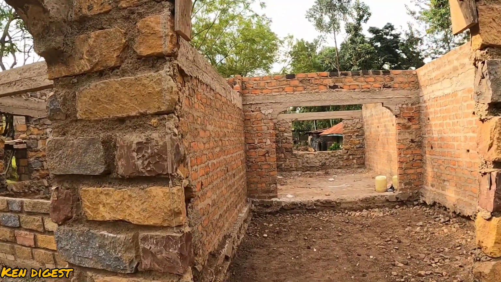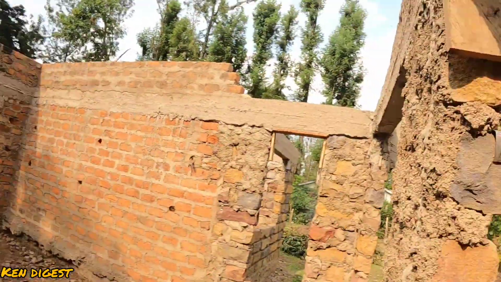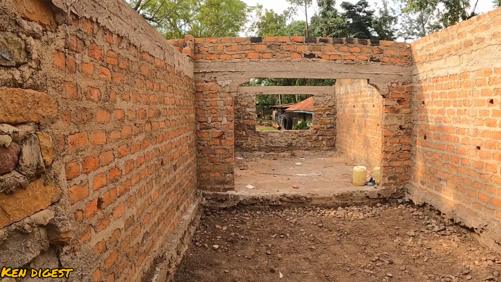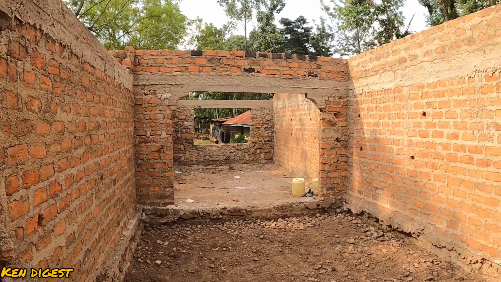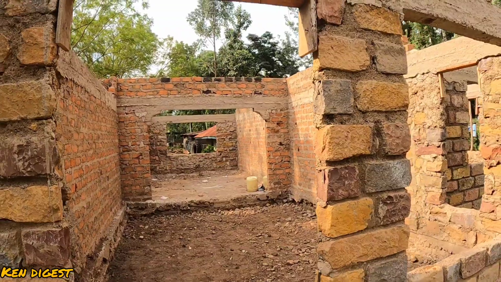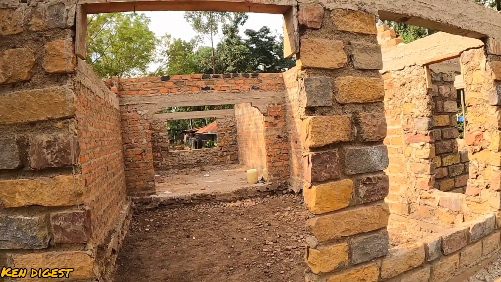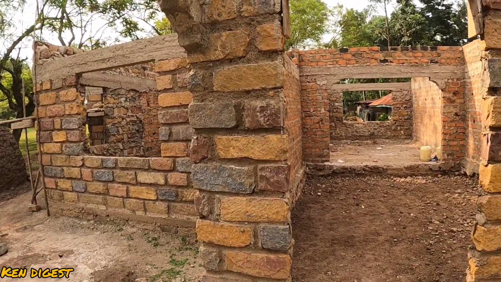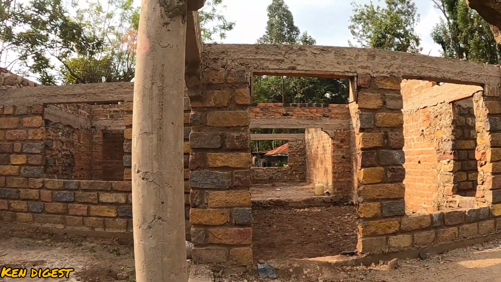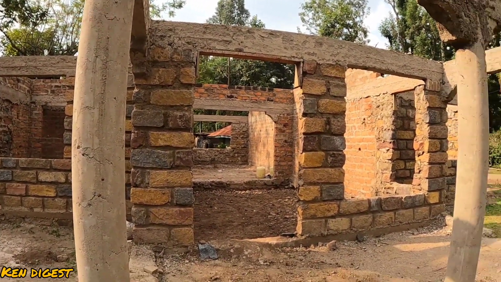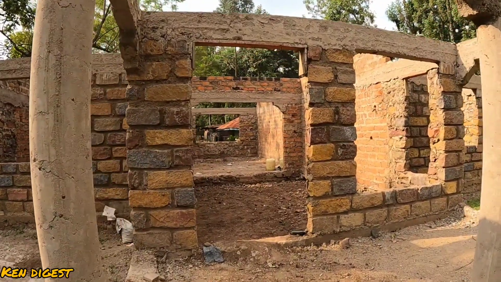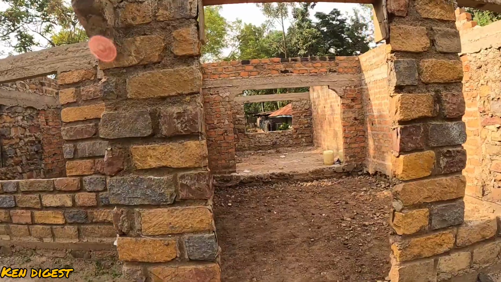Then after the windows is when we'll do the plastering, meaning we should buy the pipes, the PVCs, do wiring, do plumbing, put in the septic pipes all the way, then start plastering the walls and the floor. Then after that, maybe painting, or even putting in the drawers, the kitchen.